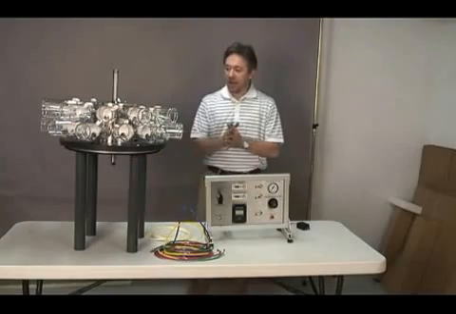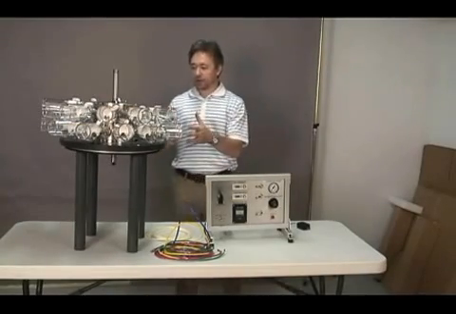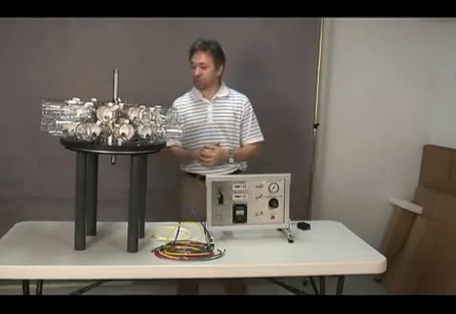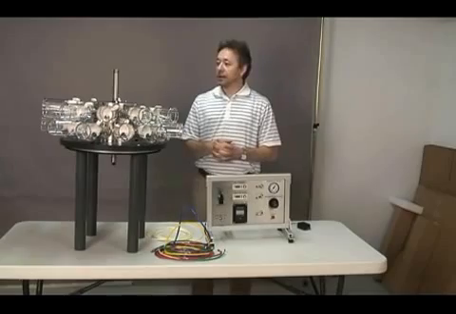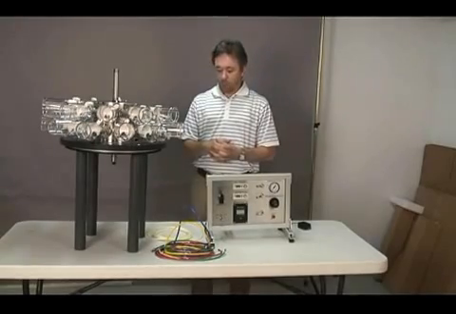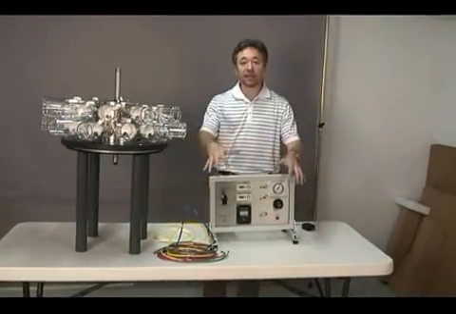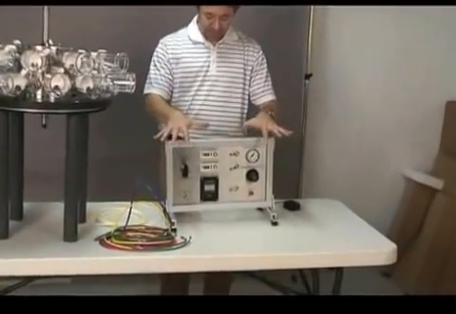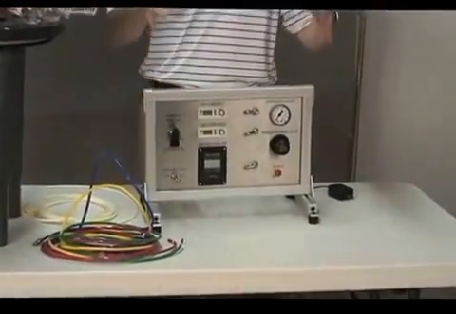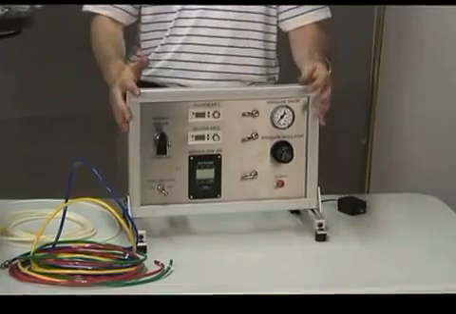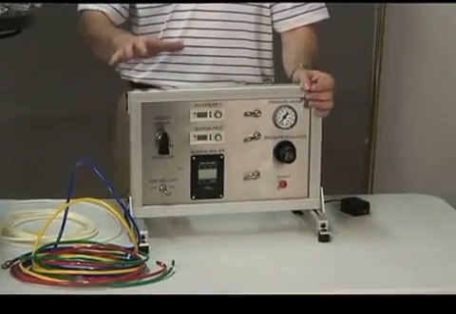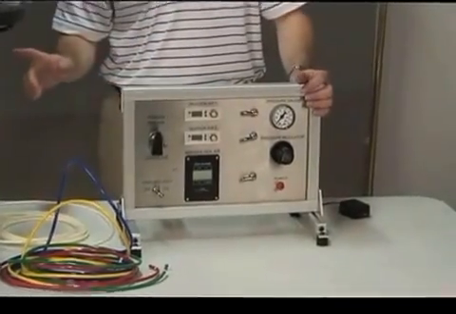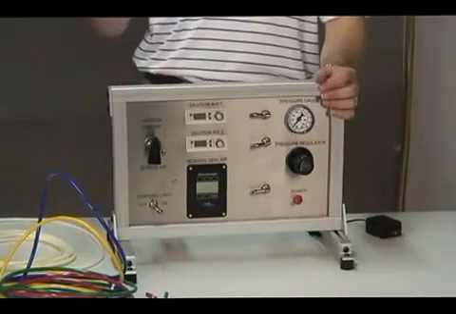Okay, now that the inhalation tower is complete with the tubes, we're going to have a look at the control panel. This is the heart of the system. The panel controls all the flows going into the system, as well as the sampling lines.